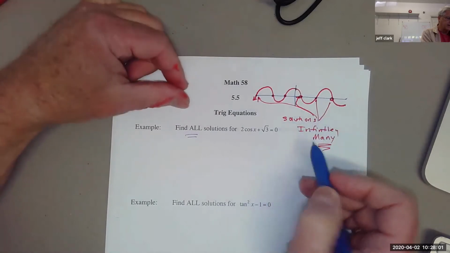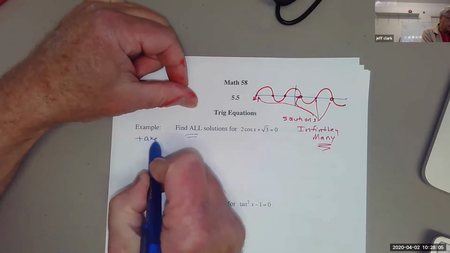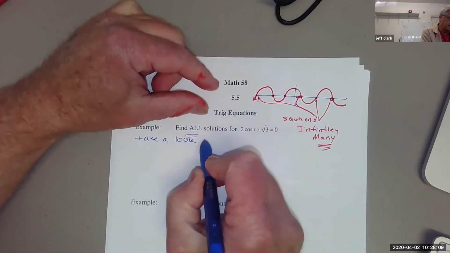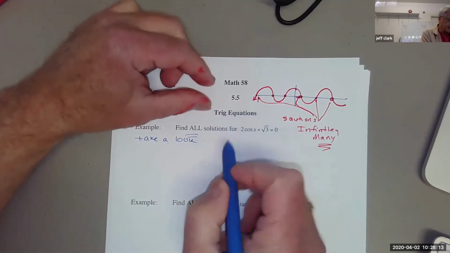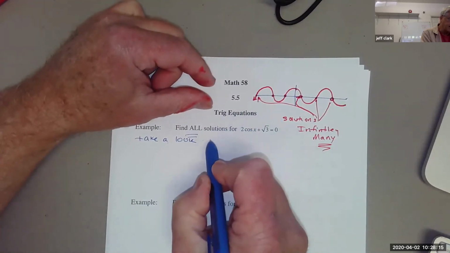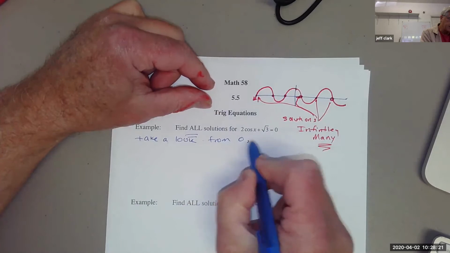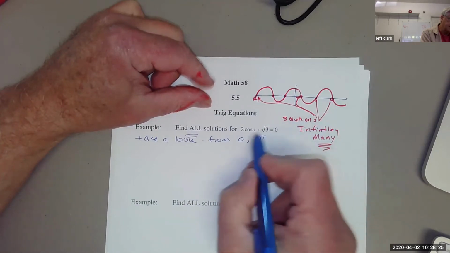What I'll start off with is taking a look at maybe 2 periods, from 0 to, let's say, 4 pi, as an example.